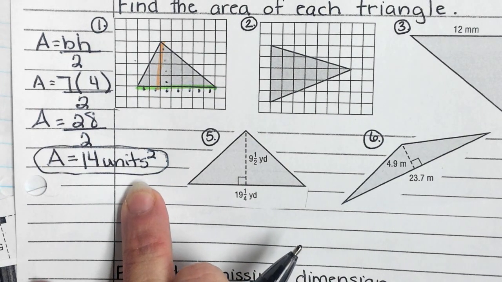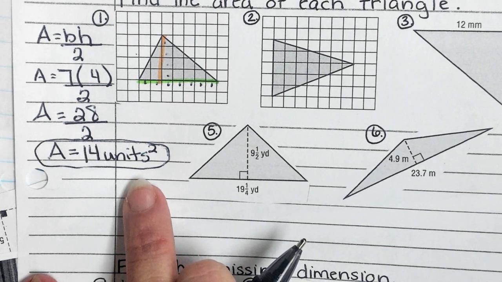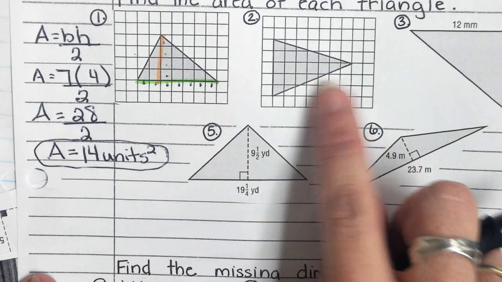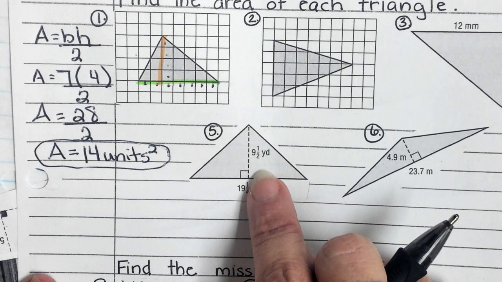Yes? So, if it's a triangle, you have to divide it by 2? Yes. Every triangle. Okay? Is everybody good on that one? Okay, so I'm going to skip these, and I'm going to do these 2 later in the video. And then I'm going to jump down to a different one. Okay? You good?